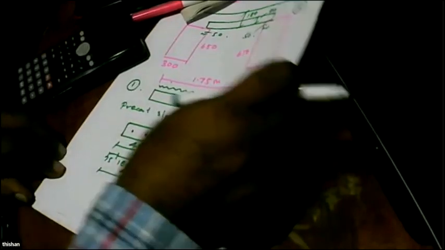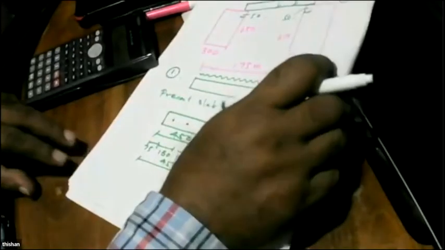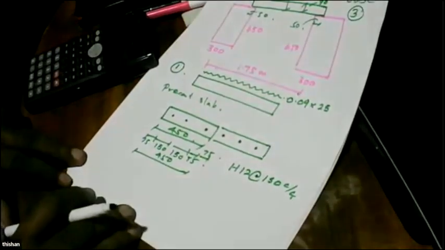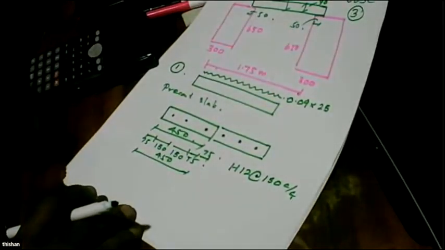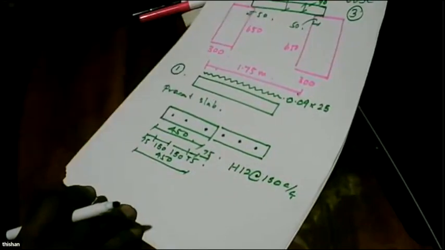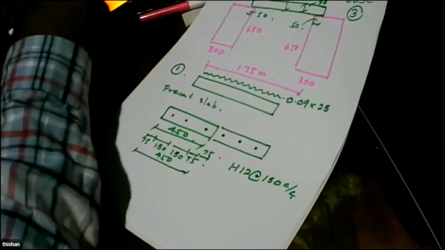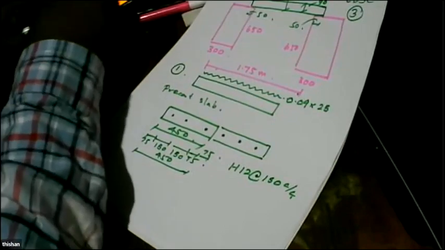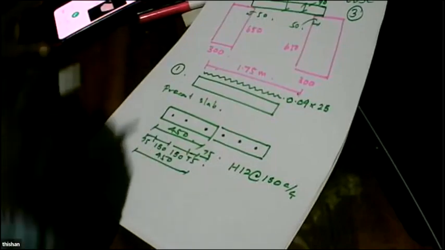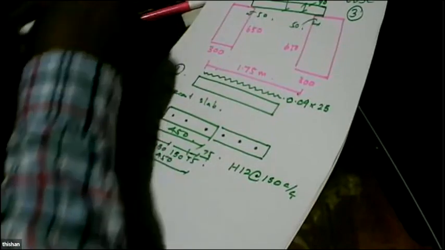So they like using small diameter bars like 12 millimeter at 150 to using 16 millimeter bars at 200. They prefer using small diameter bars at close spacing. That's something they have noticed with experience.